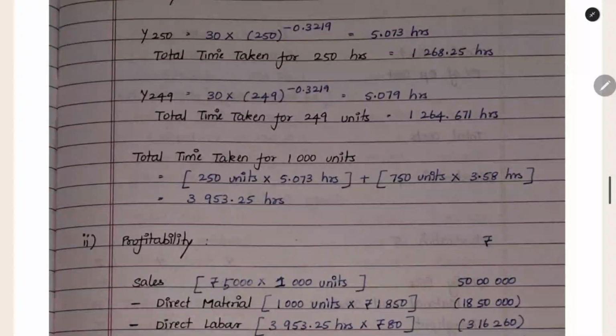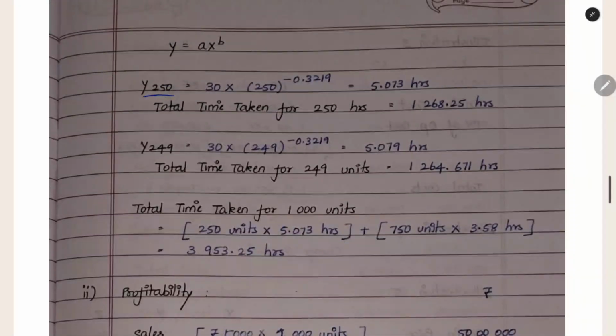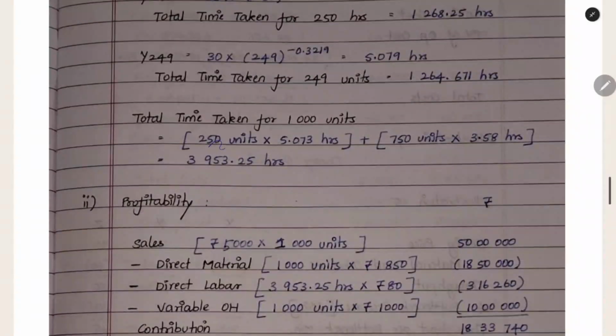Now, what is the time taken for the total 1000 units? For 250 units, this is the average time taken, as we saw earlier. You multiply by 250 and you will get the total time taken for 250 units. This will come directly here. And then for the remaining 750 units, what will be the time taken per unit? 3.58 hours, because it is the time taken for the 250th unit. This is the total time taken for 1000 units, which is the answer for the first part of the question.